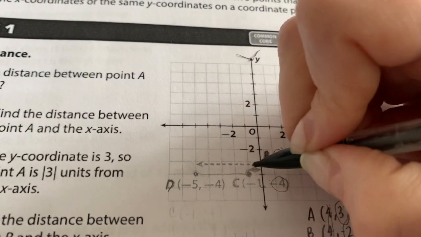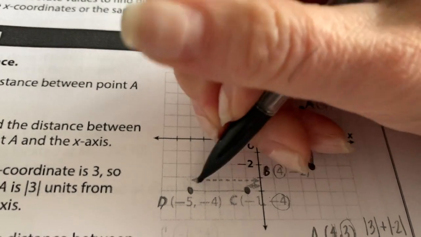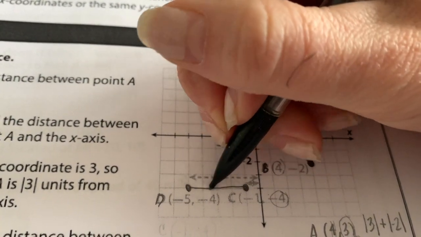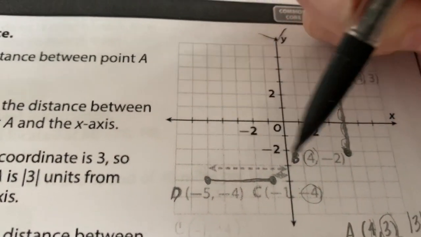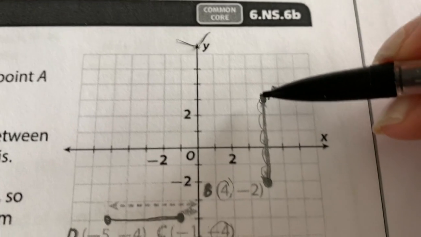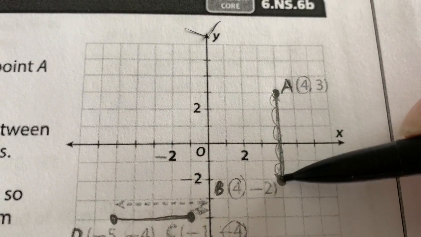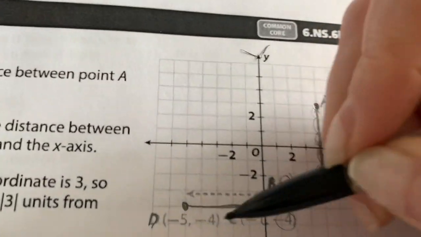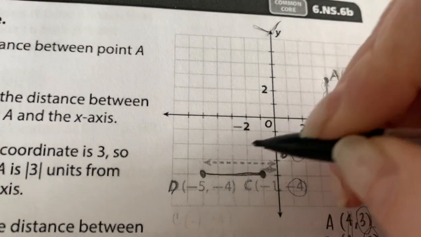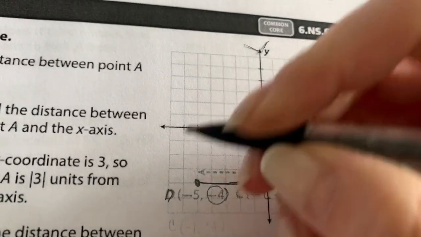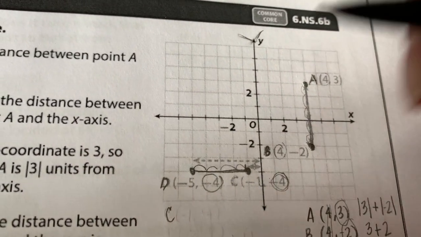Now for point C and for point D, slightly different. What you have to look at here is the fact that they're both in the same direction away from the y-axis. So before, A was on one side of the x-axis and B was on the other side, and so we added those two together. In this case, if we're looking at the distance from the y-axis, we're going to have to subtract. So you look at these, which one is the same? And of course we can count 1, 2, 3, 4. We know our answer is going to end up being 4.